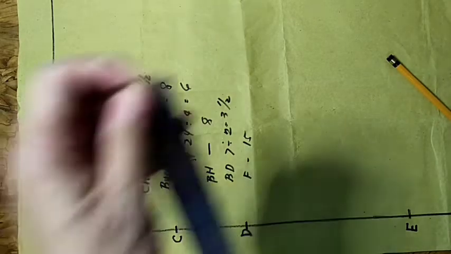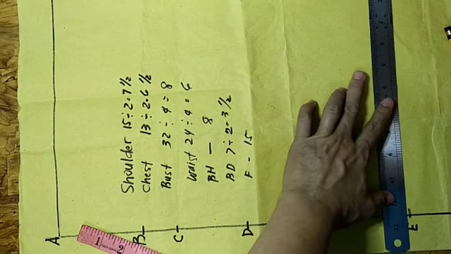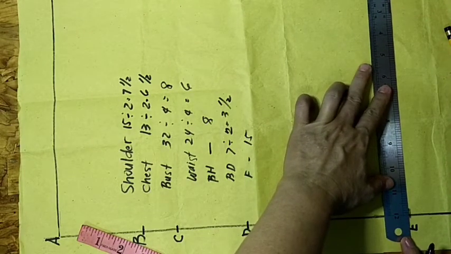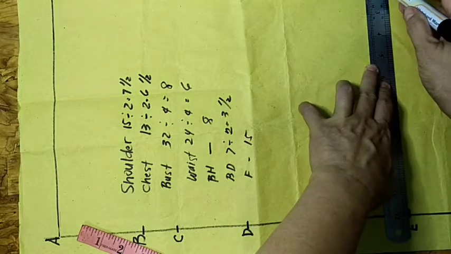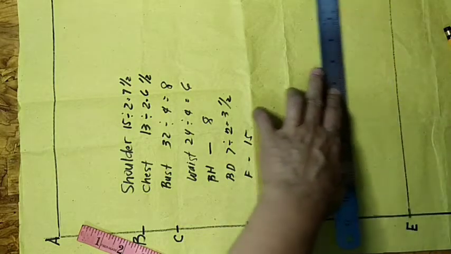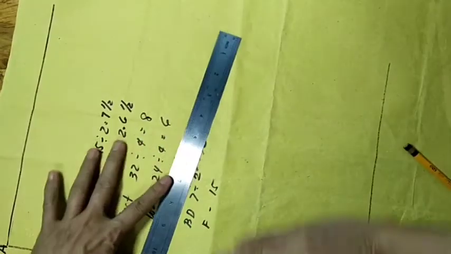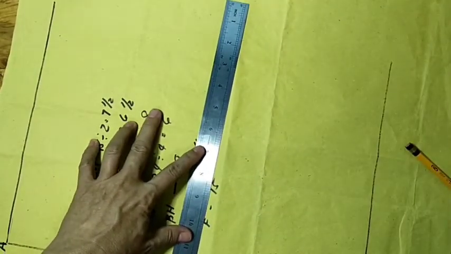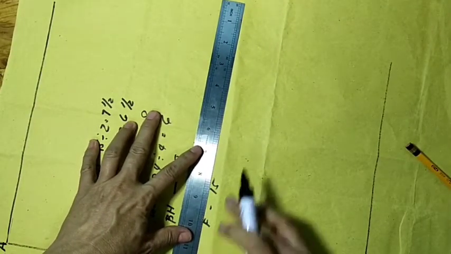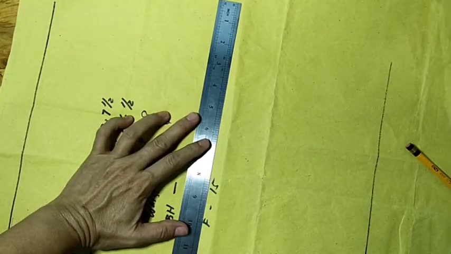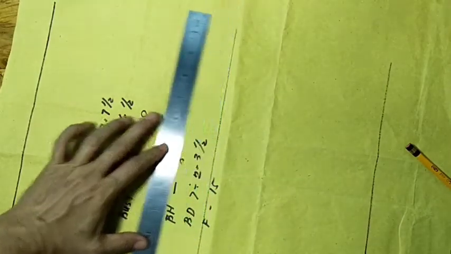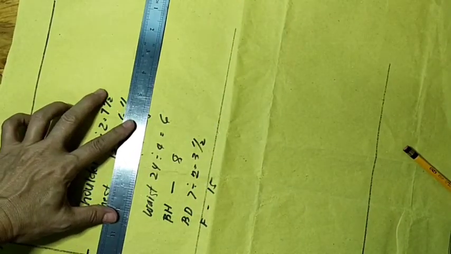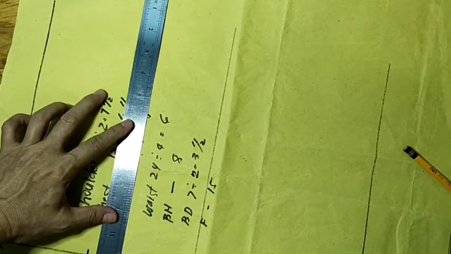Okay, from point E, be sure your line is perfect or straight line going inward or going to the right. Extend your point D inward or going to the right, and also your point C going to the right.